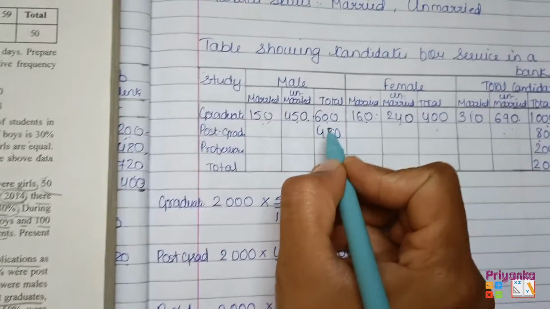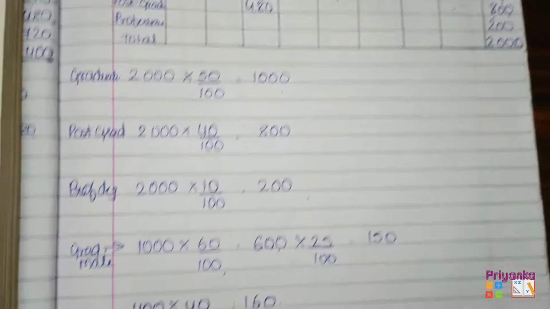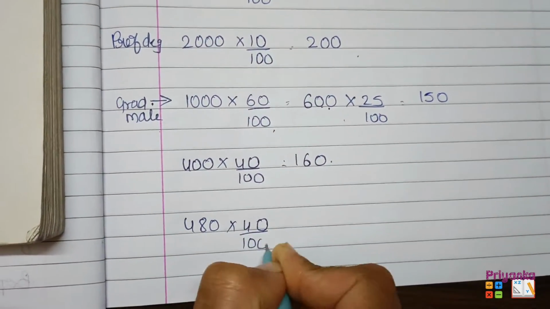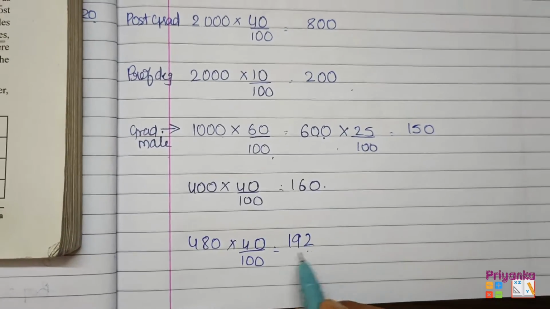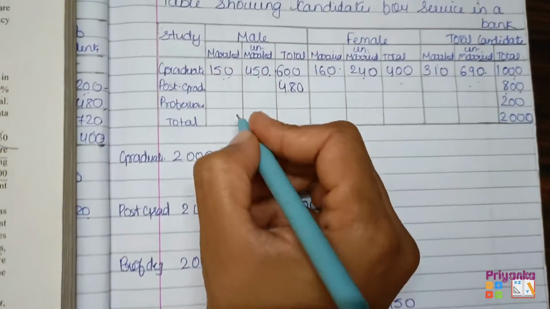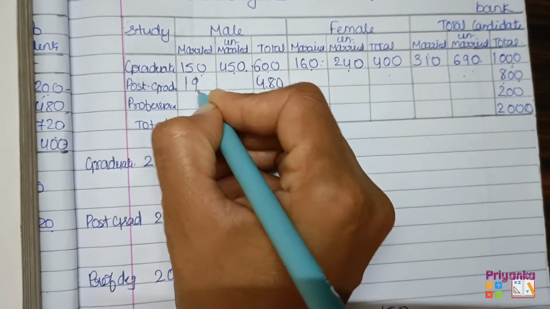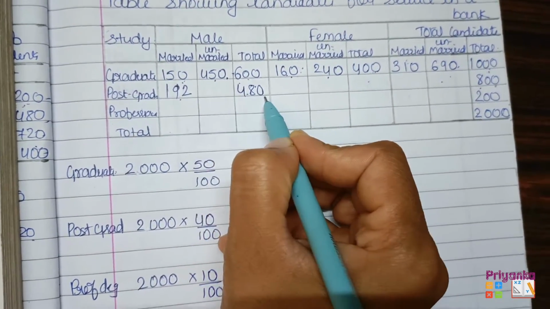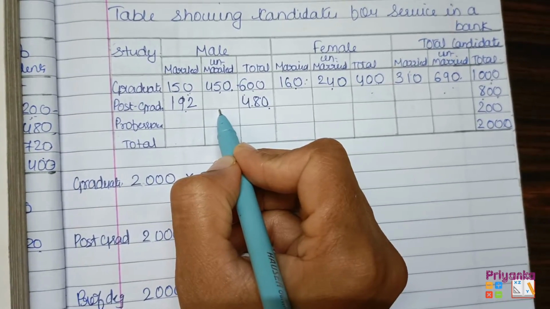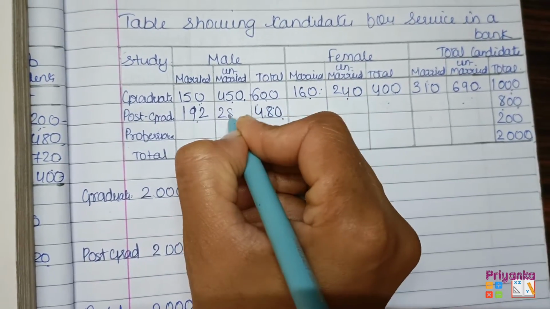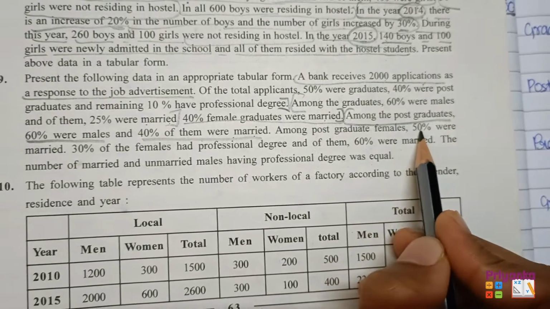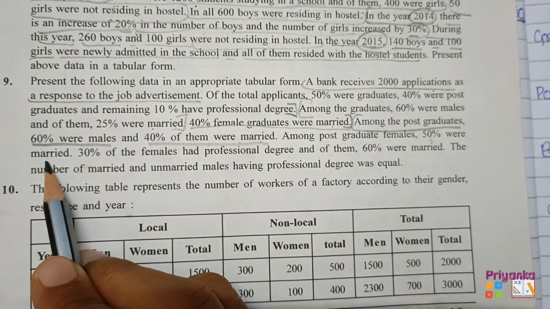So 40% of 480 is 190. No, so 192 were married. If we subtract the married males from the total number of males, we get the total unmarried males, that is 288.